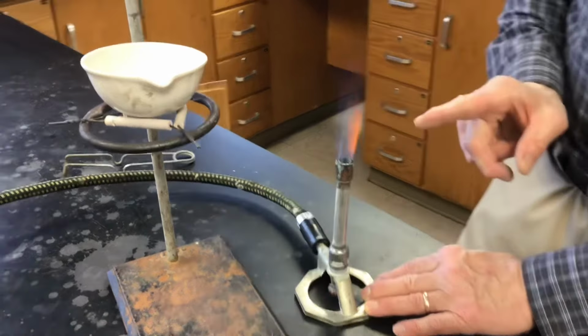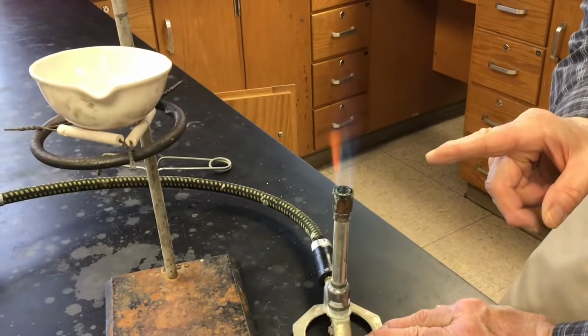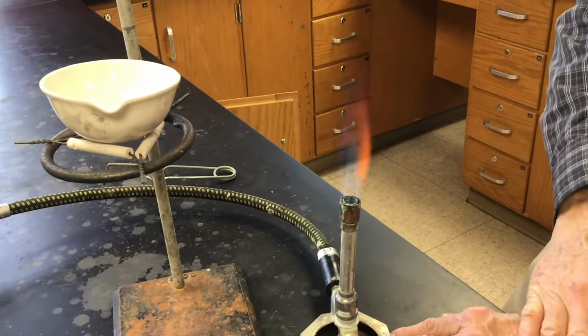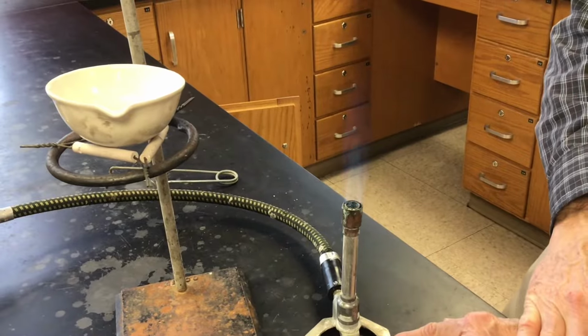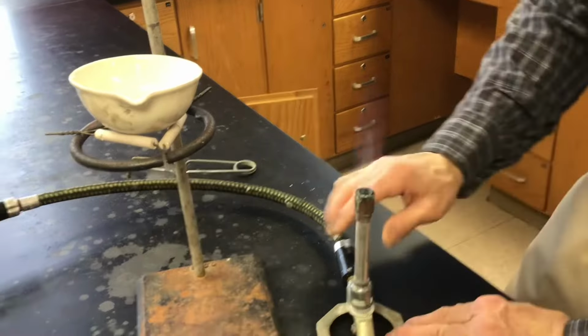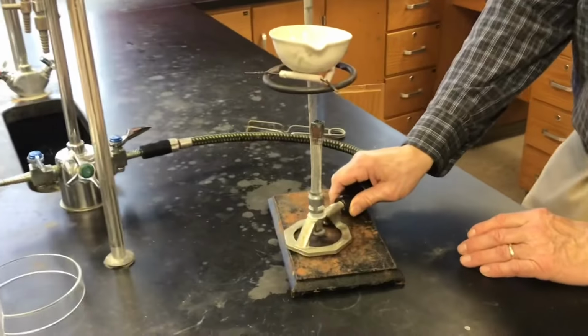We want to get the hottest possible flame, and the tip of that inner blue cone is the hottest part of the Bunsen burner flame. And so we're going to try to set that under the dish.